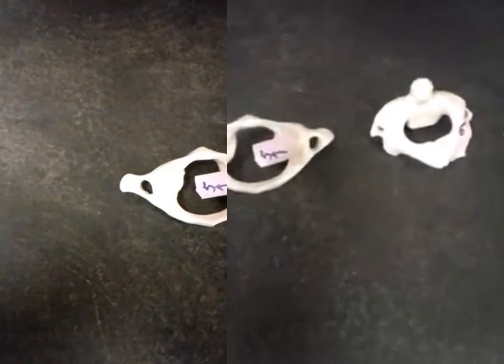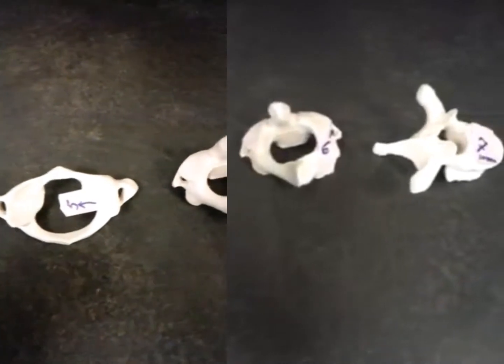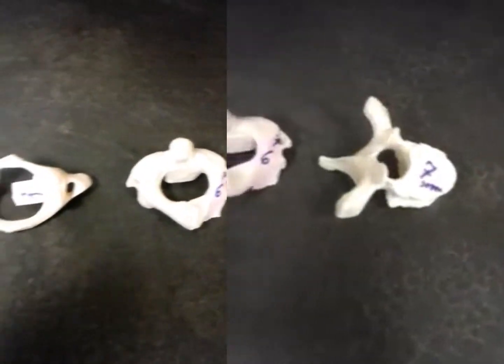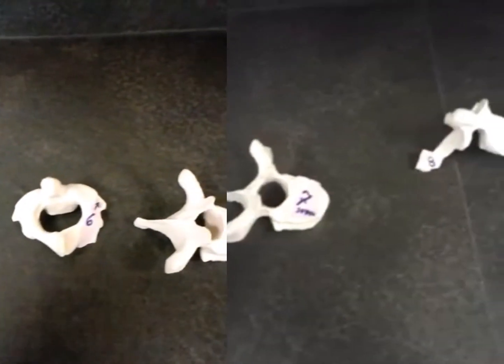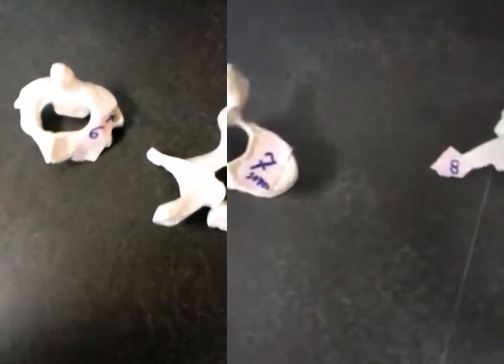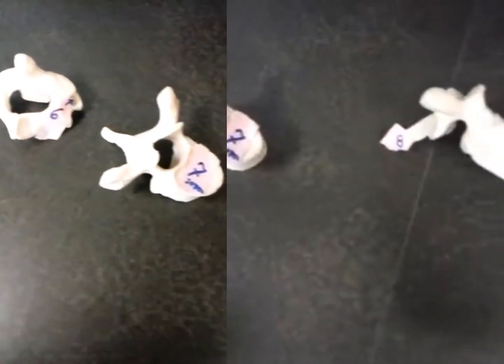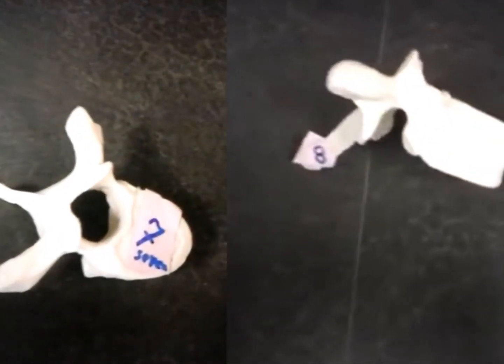Number 5, this is C1 atlas, and the arrow is pointing to the vertebral foramen. True or false? Number 6, C2 axis, pointing to the right transverse foramen. True or false? Number 7, this is the lumbar vertebrae, and this is called the body. True or false? Number 8, thoracic vertebrae, and that is called the spinous process.